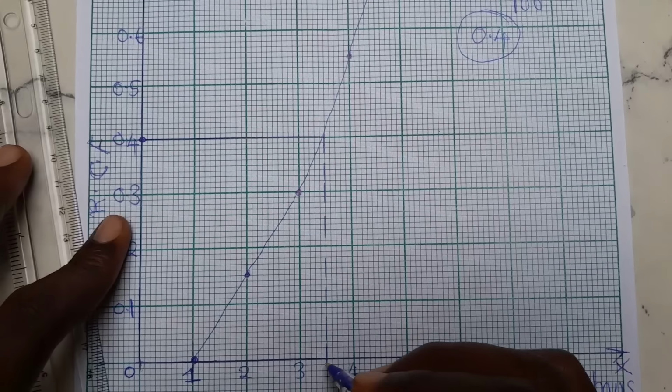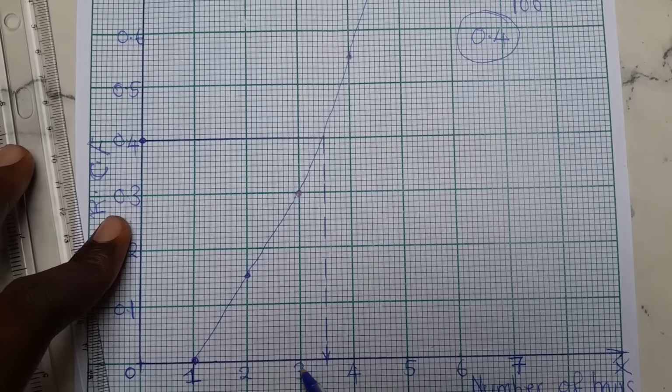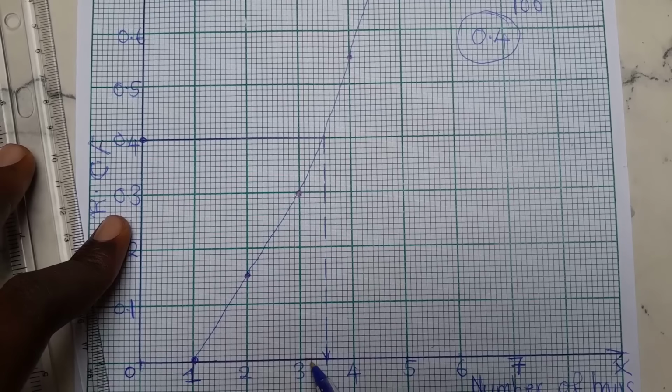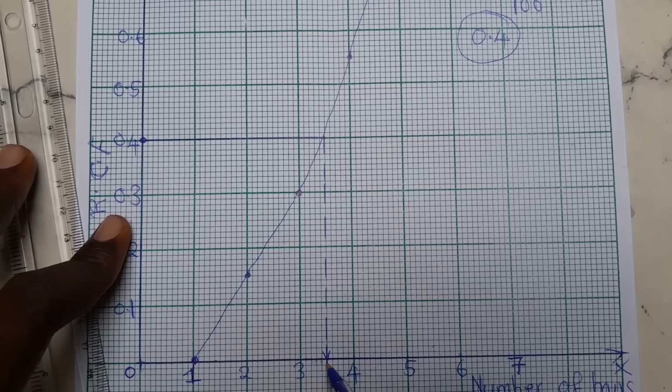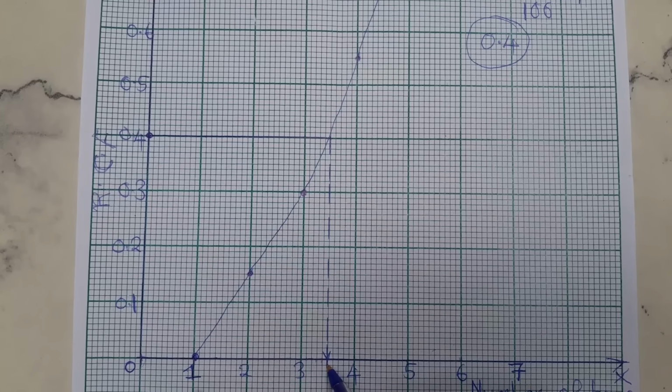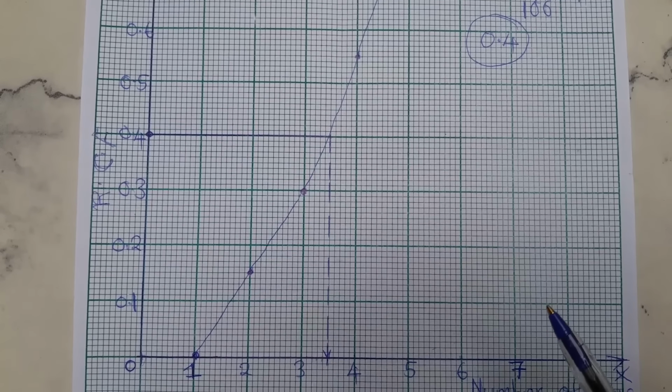I find the number that is here. This is 3, 3.1, 3.2, 3.3, 3.4, 3.5. Okay, 3.5, wonderful.